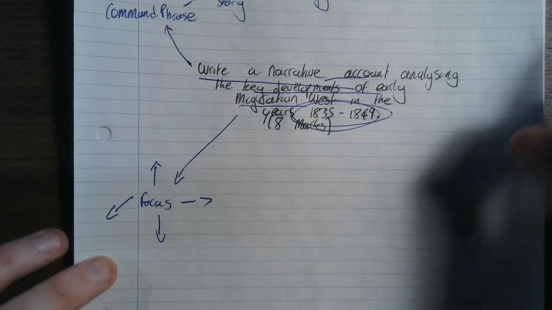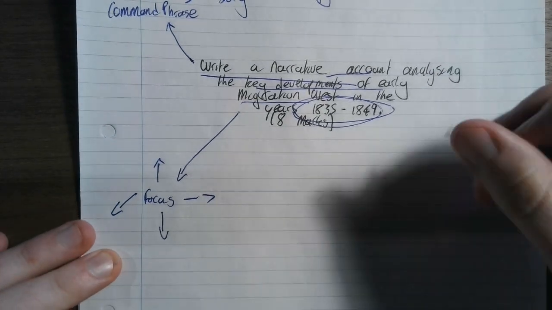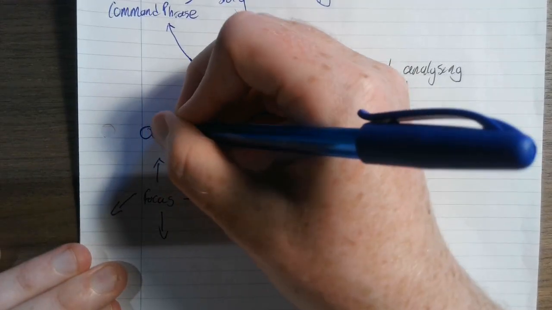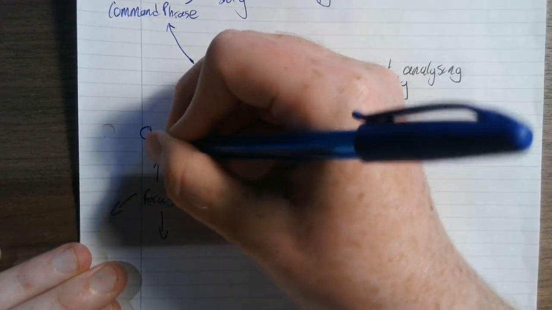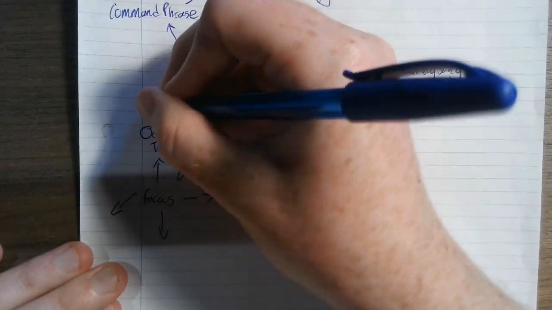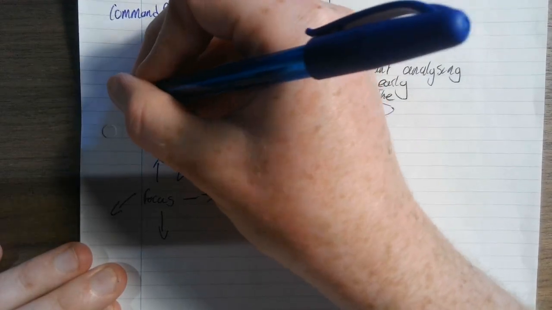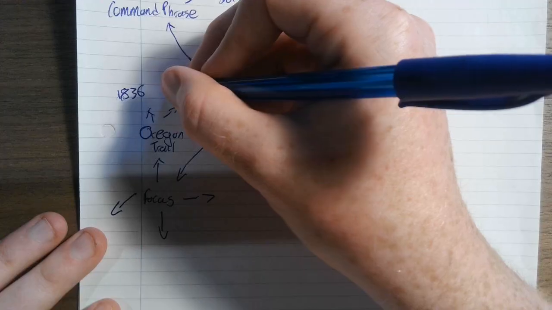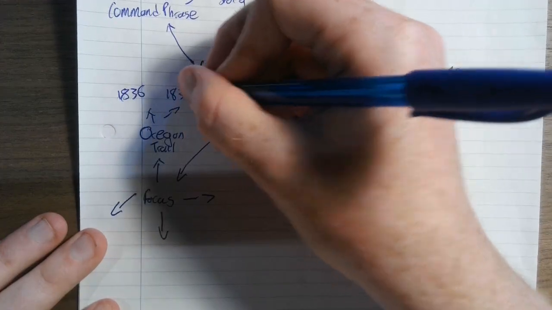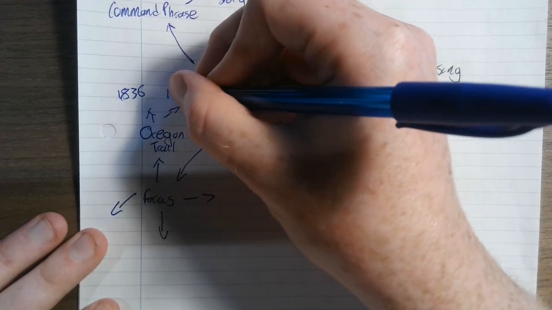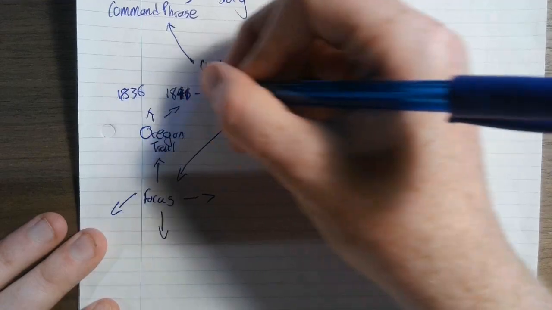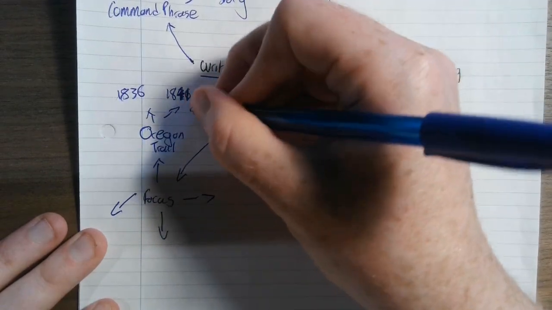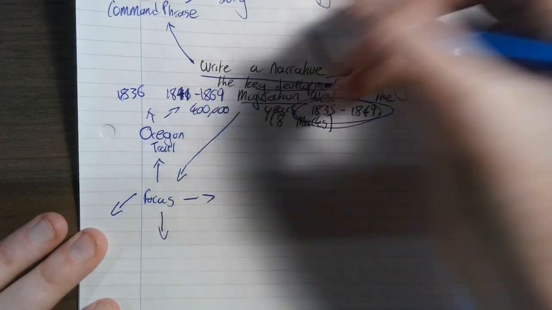Righto, so with this topic, let's do it in chronological order. Let's start with the Oregon Trail. That opens in 1836, and between 1841 and 1869, 400,000 people take the trail.